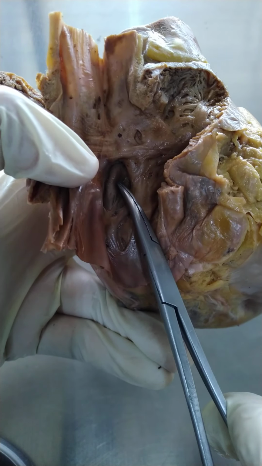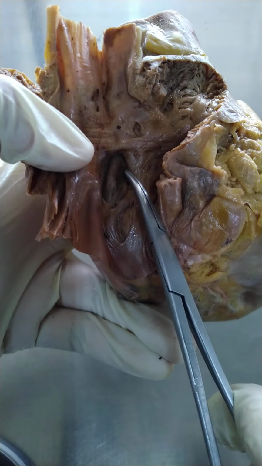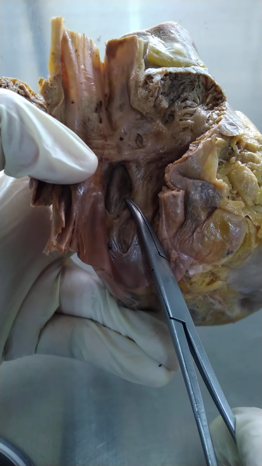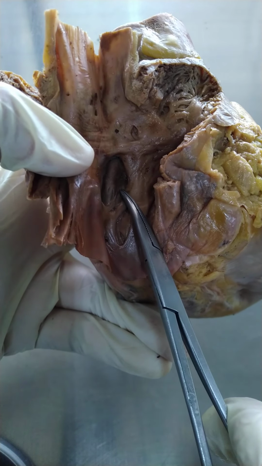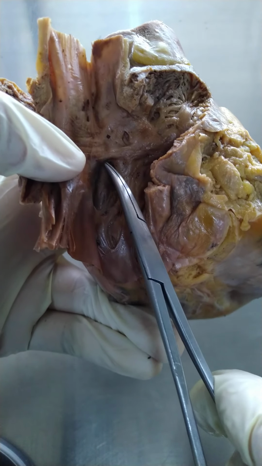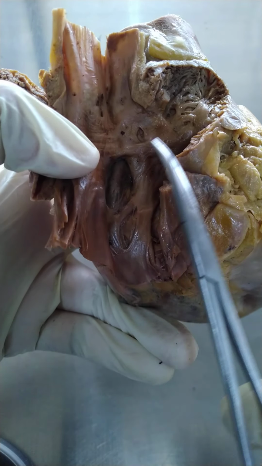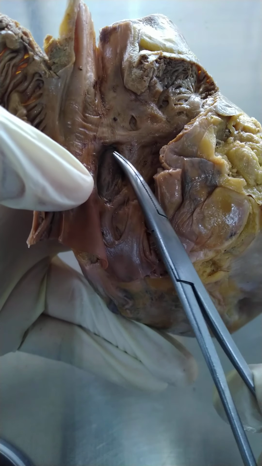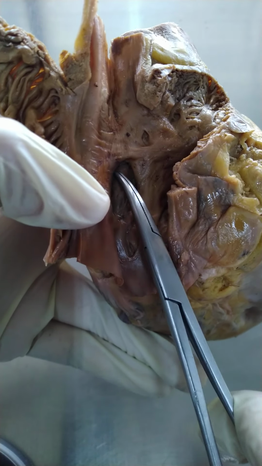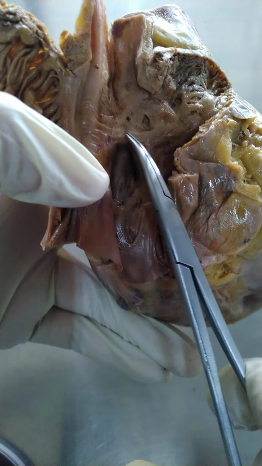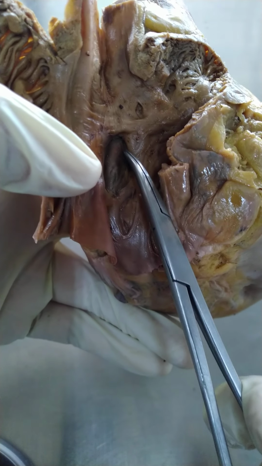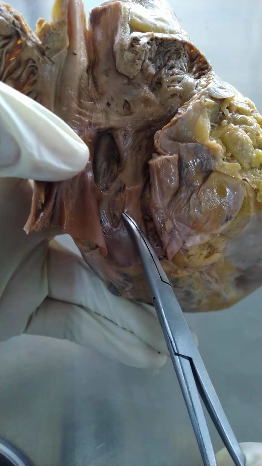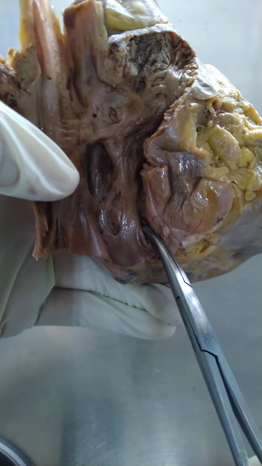In the fetal heart, that is actually an opening which is called the foramen ovale. So fossa ovalis is when it is closed in the mature heart, and in the fetal heart, that is called the foramen ovale.